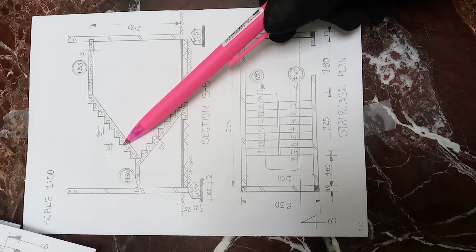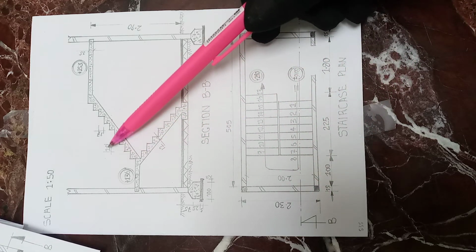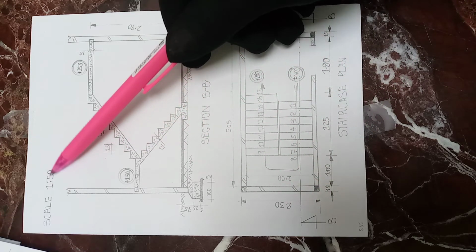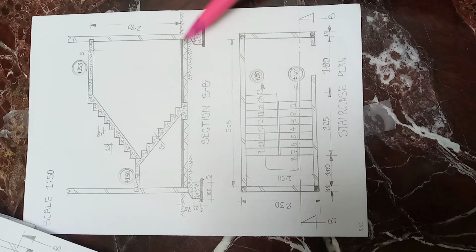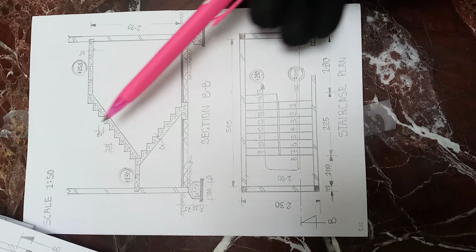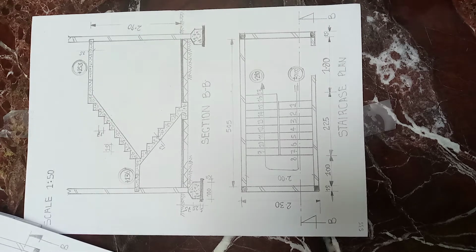And the going, which is one going, is 25. So 25 divided by the scale is going to give you 0.5. The wall is 15, and 15 divided by 50 is going to give you 0.3. I'm sure you're already seeing everything.